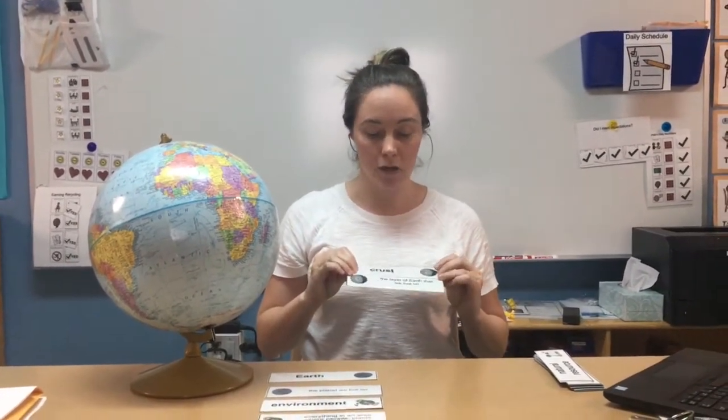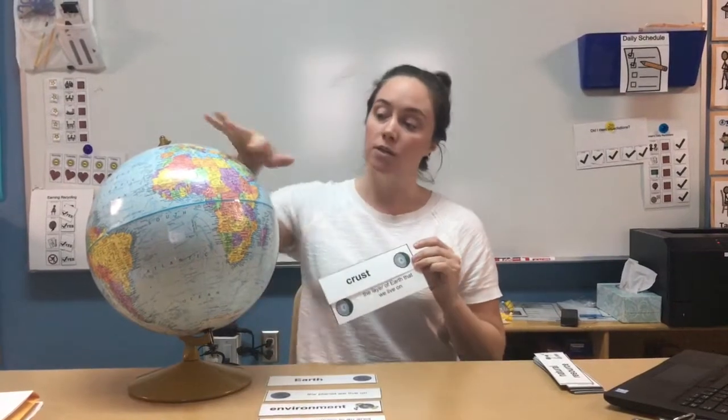The part of the planet that we've already learned about, where we live, is called the crust. The crust is the layer of the Earth that we live on. So the part that's represented on this globe.